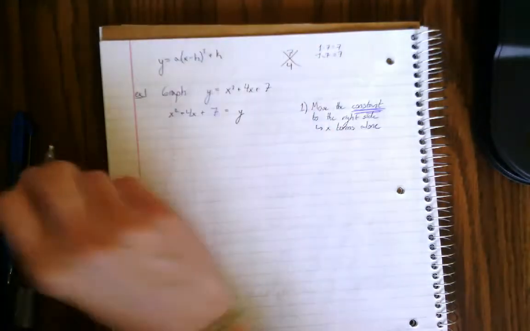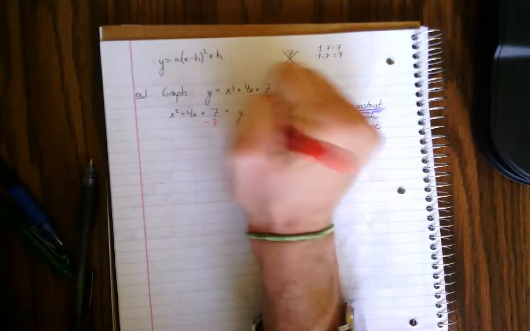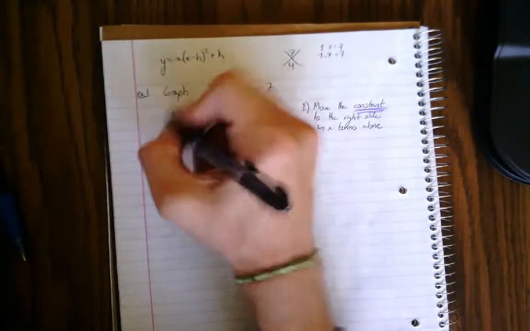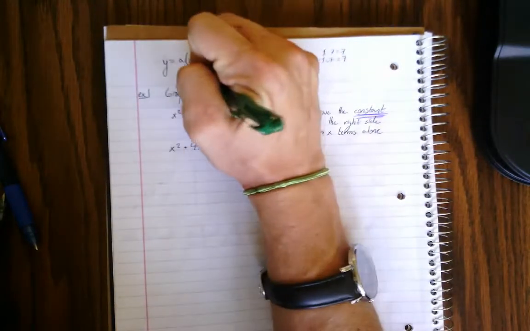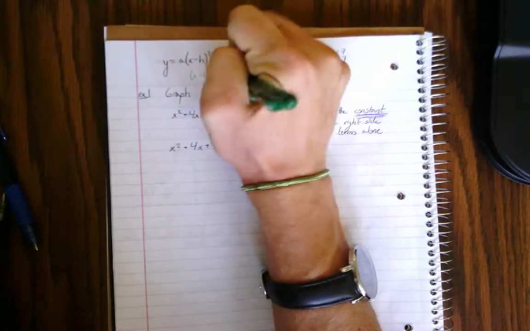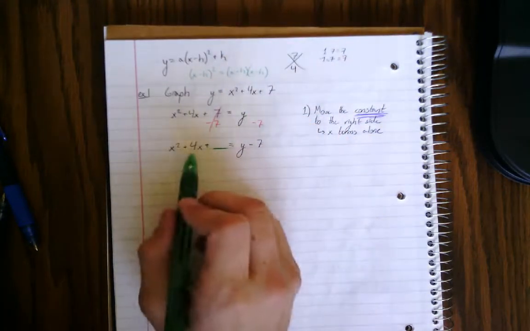So we do that, subtract 7 off both sides. Minus 7. These two will cancel, and we get x squared plus 4x is equal to y minus 7. So next thing we want to do is add in some value so that we can factor this down to a squared term like we have here. (x minus h) squared is just saying x minus h times x minus h. So if we can get that form after factoring this, we're in good shape.